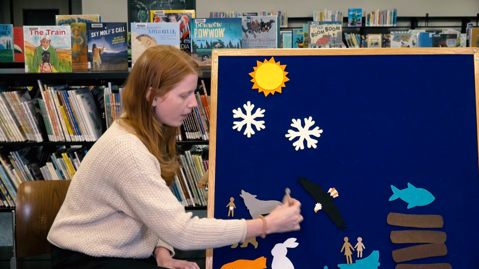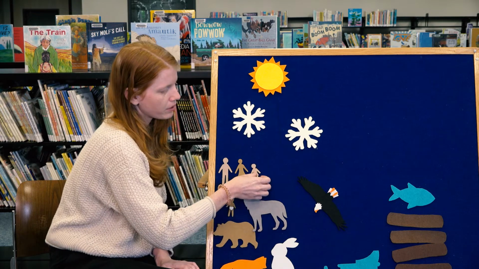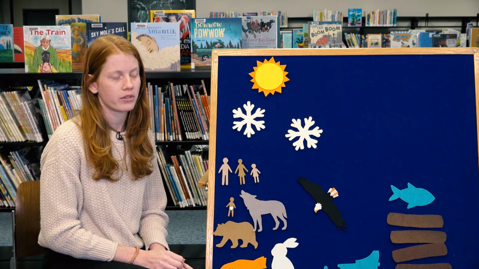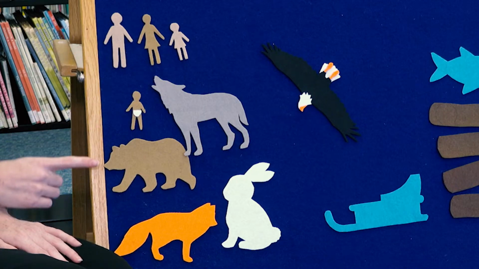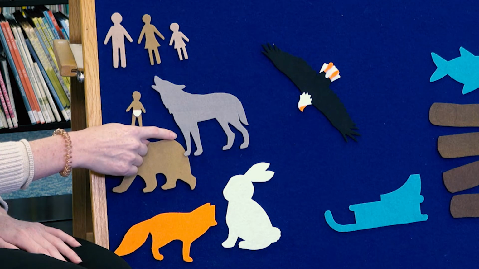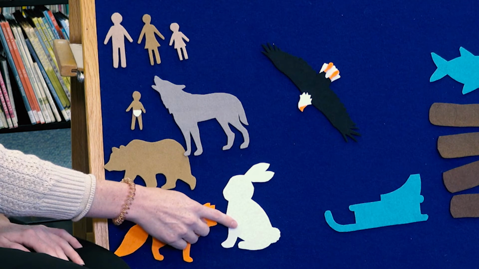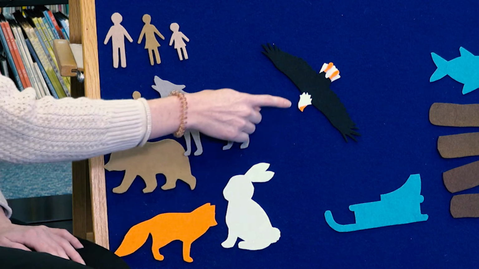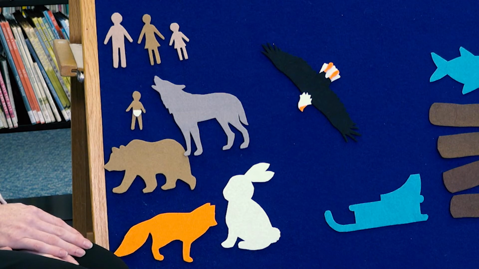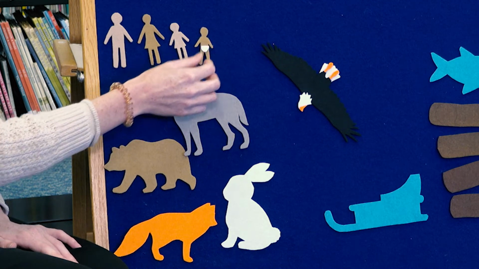So the grown-ups went running and they saw the baby, and so did the other child, and they were so happy. They made sure to thank all of the animals. The grown-ups said, "Thank you, brown bear." They said, "Thank you, gray wolf. Thank you, orange fox. And thank you, white rabbit." They also said, "Thank you" to the bald eagle. All of the animals were so happy to help, and the family was happy to be reunited and returned together.